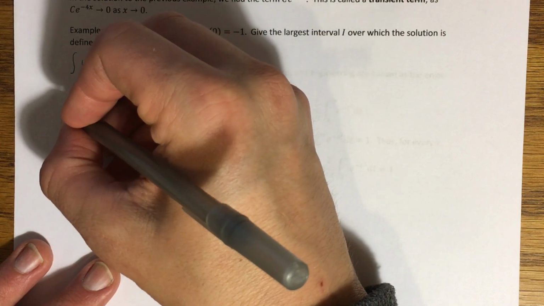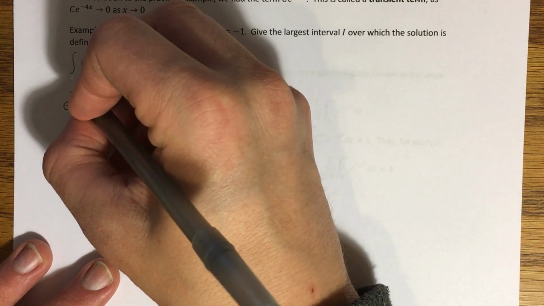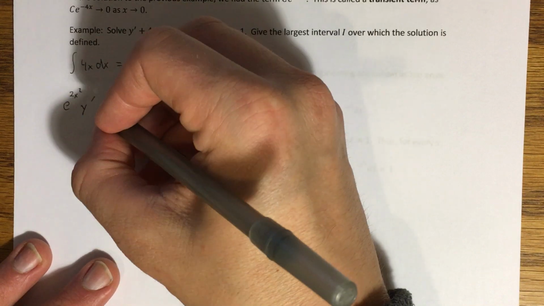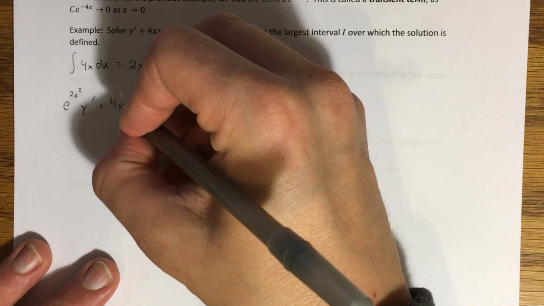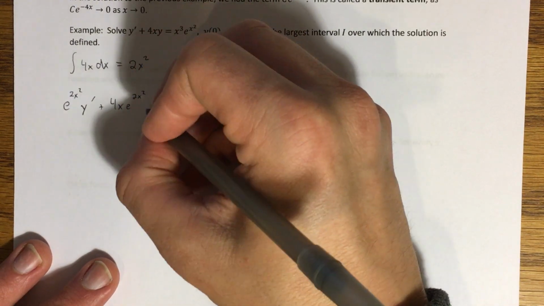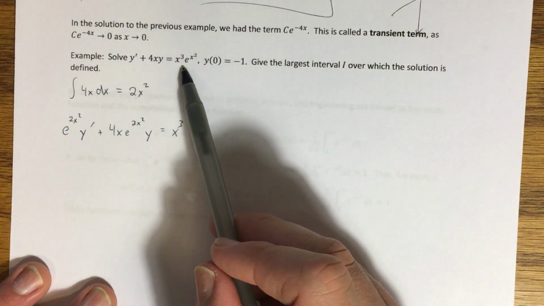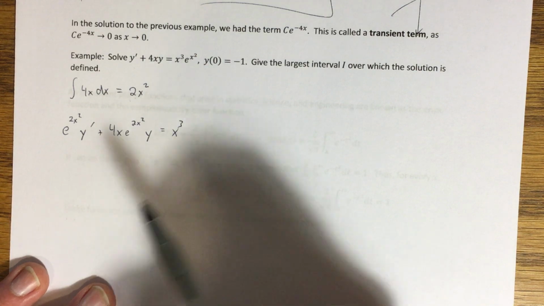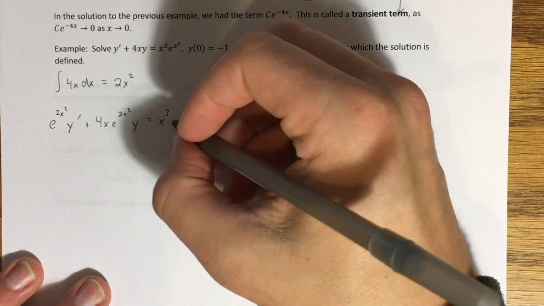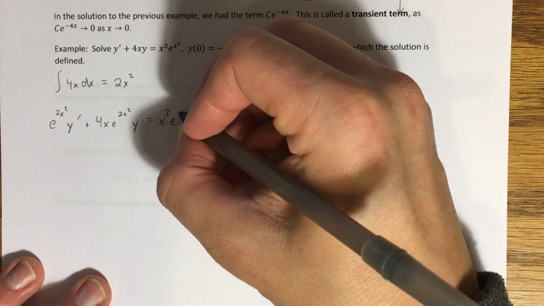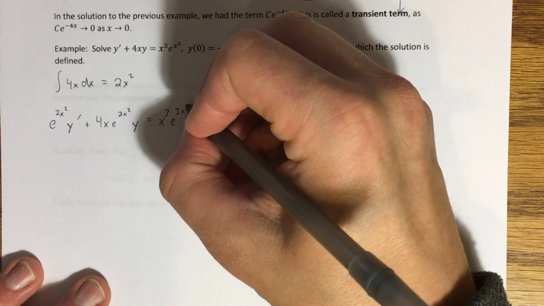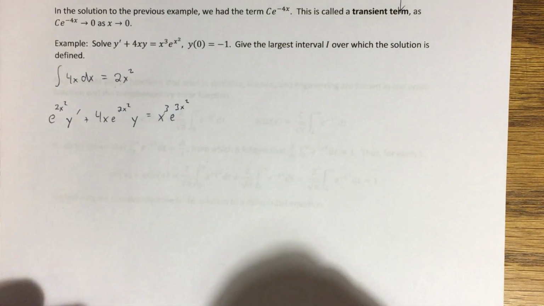That's going to look like e to the 2x squared y prime plus 4x e to the 2x squared y equals x cubed. Now notice I have an e to the x squared here already. If I multiply by e to the 2x squared, I can combine those and I get e to the 3x squared up there.